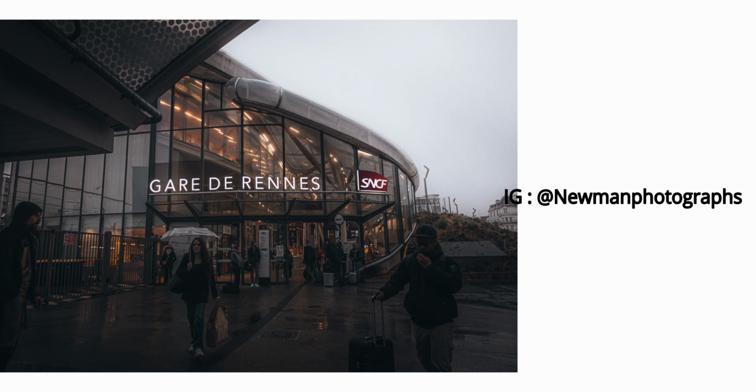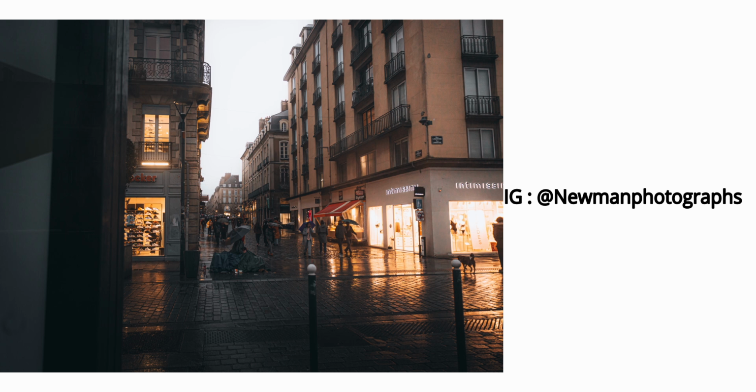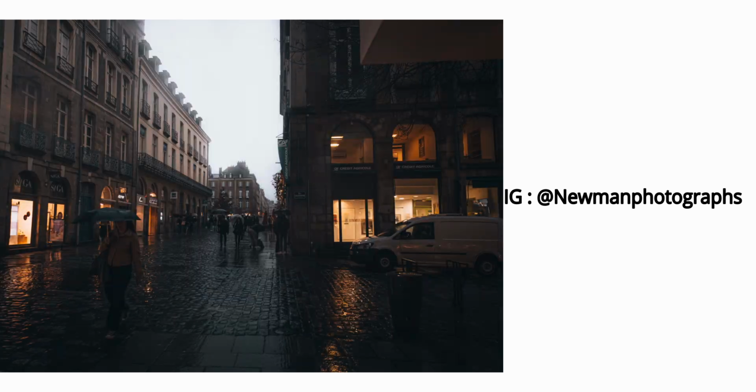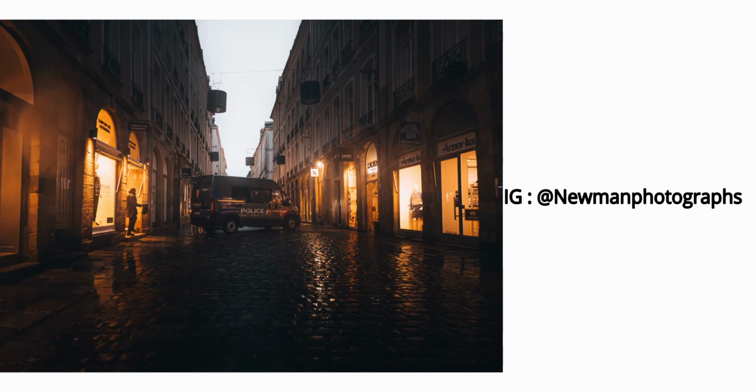I did want to take photos during the rainy day and show what the city looks like in this weather. If you want to see all the photos that I captured during that day, you can check out my Instagram, Human Photographs. I'm showing you some of those photos on the screen so you can see what it looks like. These photos were all edited using my Lightroom Moody preset, which is what we're going to be using today.